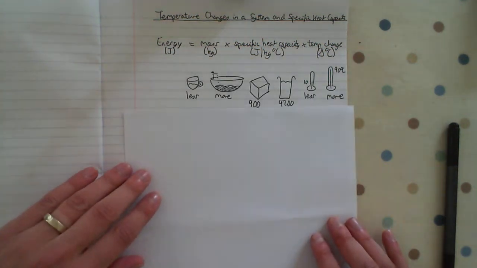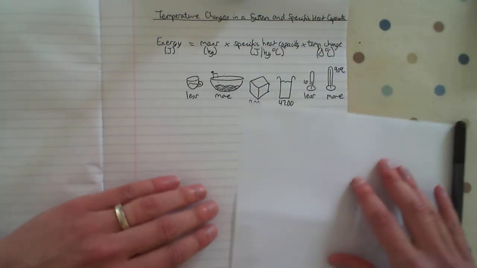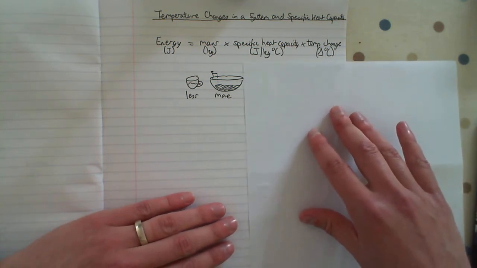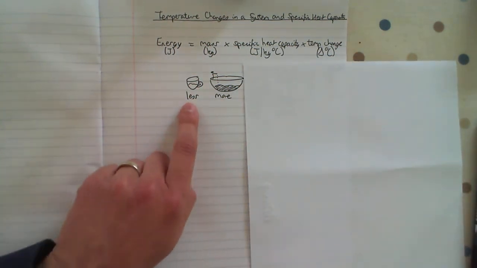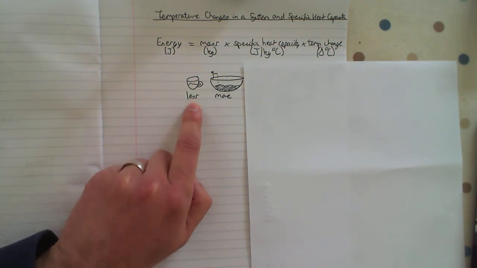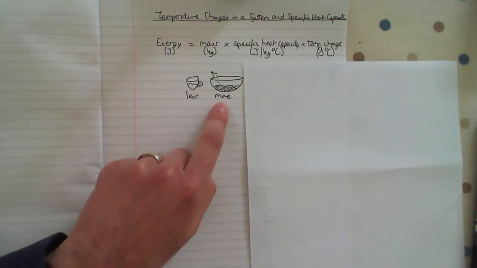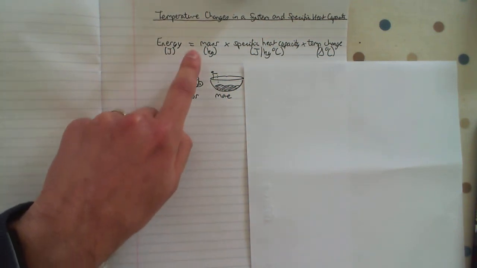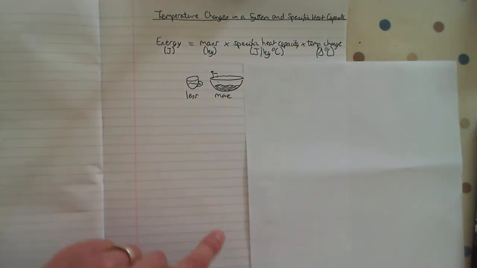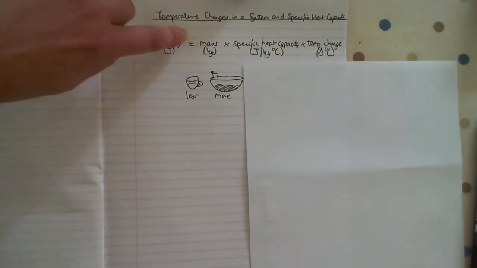But we need less or more energy depending on what the substance is. For example, mass. If we've got less mass of water, we're going to need less energy. If we've got more mass of water, we're going to need more energy, because mass times specific heat capacity times temperature change. The bigger this mass number, the more energy we'll need.